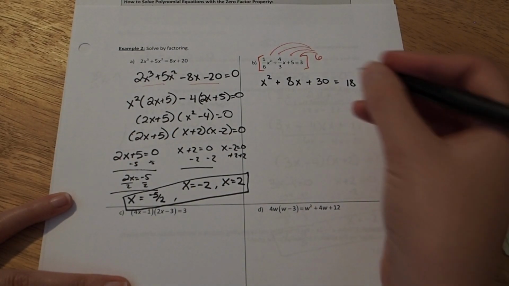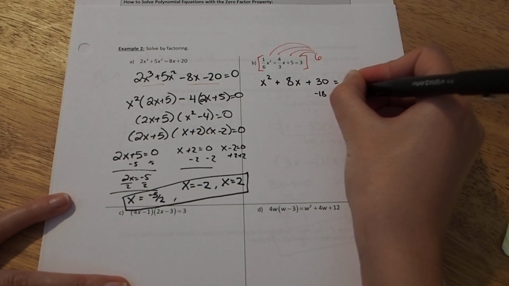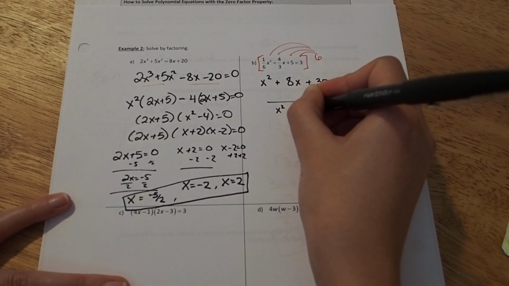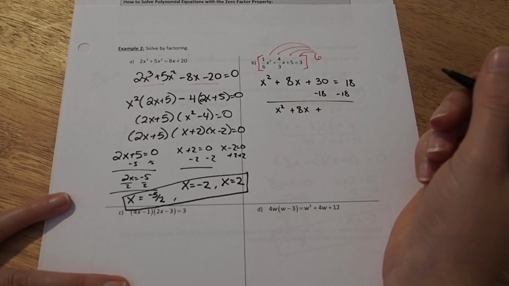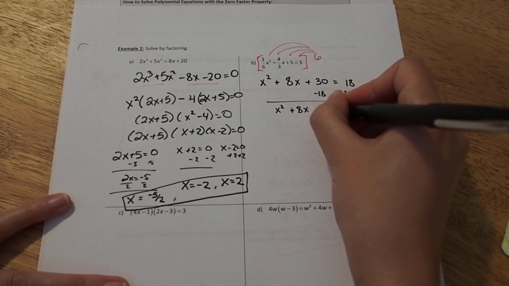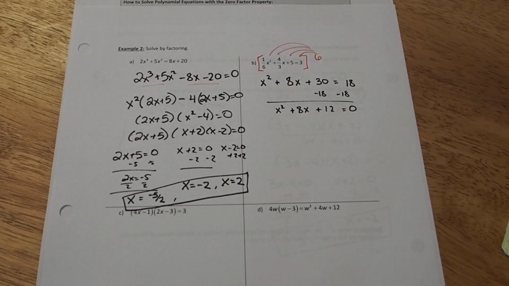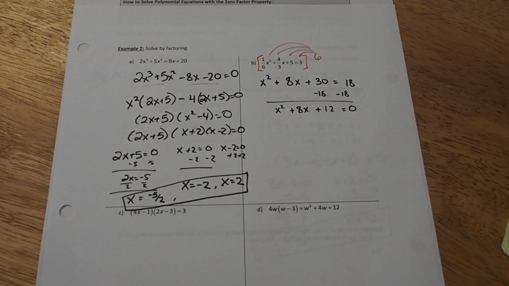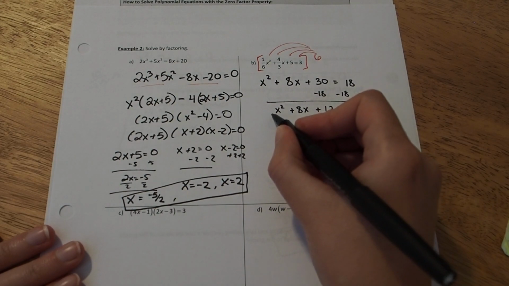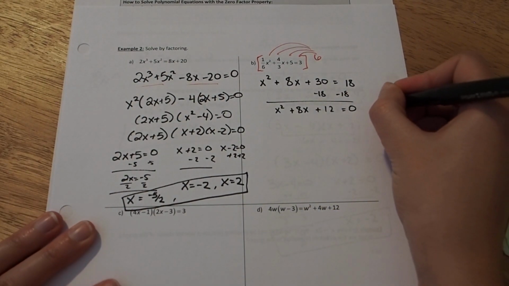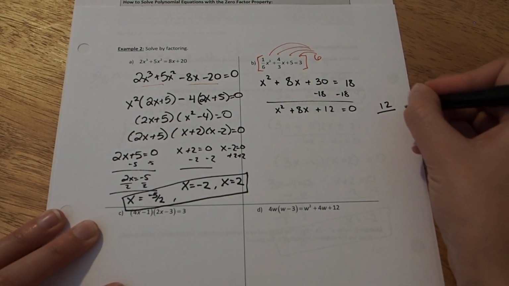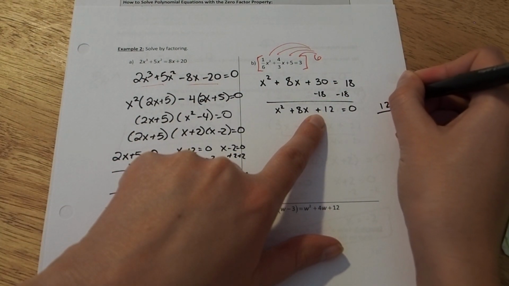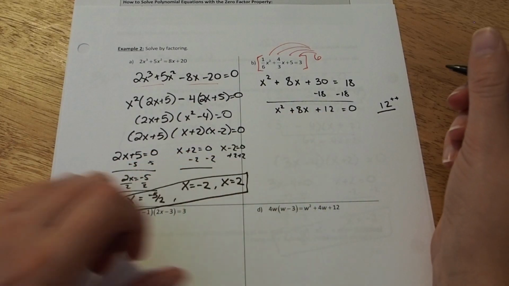I can't solve until it's equal to 0, so the next step is going to be to subtract 18 from both sides. I'm going to get x² + 8x + 12. 30 minus 18 hopefully gives me 12, and then I'm going to factor what I have left. Now, because there is no coefficient of 1, I am just going to grab that last term, which is 12, or think 12 times 1 is 12, and then I'm going to break the 12 down. It's 2 positives, 2 the same, because I need to multiply to a positive, and they both need to be positive to add to a positive 8.